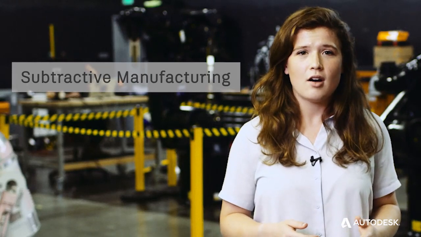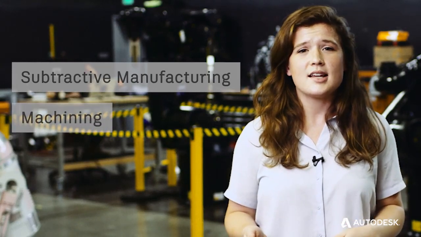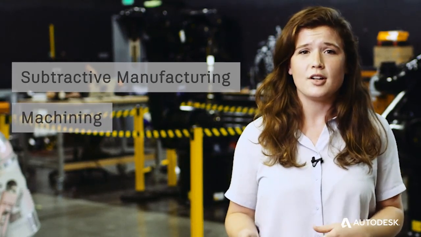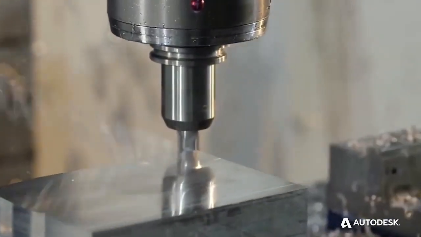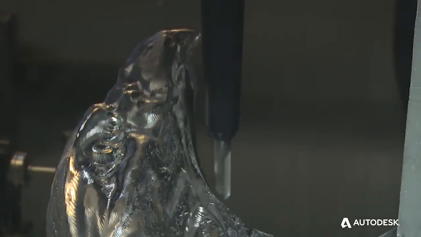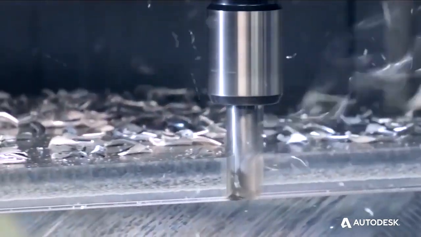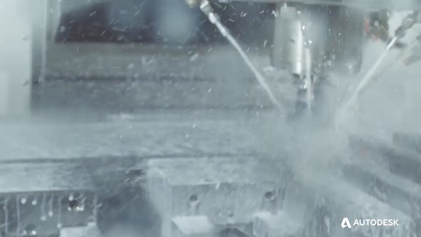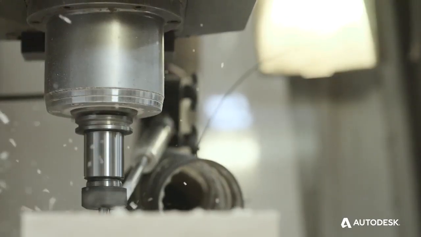Subtractive manufacturing, also referred to as machining, is essentially the controlled removal of material. Subtractive manufacturing can take many forms, but it is typically a process where a cutting tool, like an end mill, removes material from a solid block called the stock. The material is often removed over several passes, since tools can only remove so much material at a time.